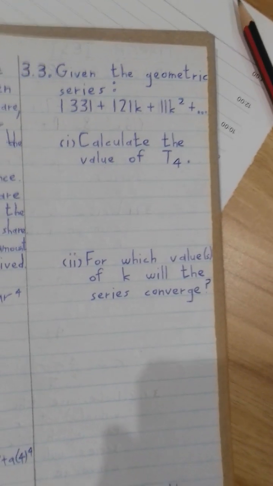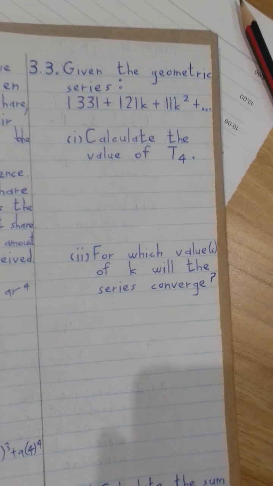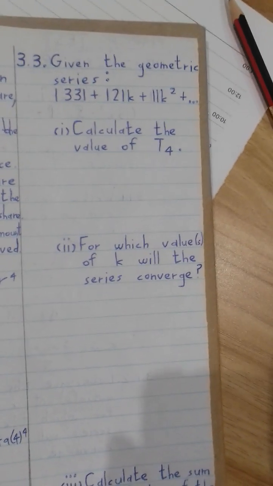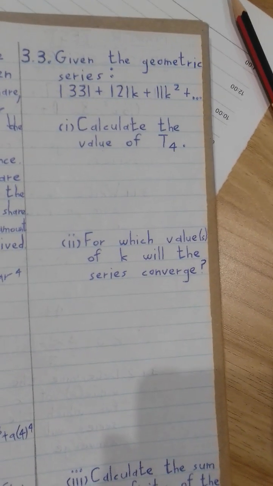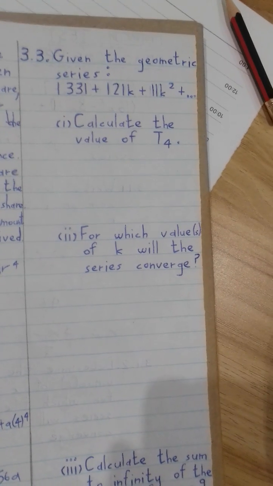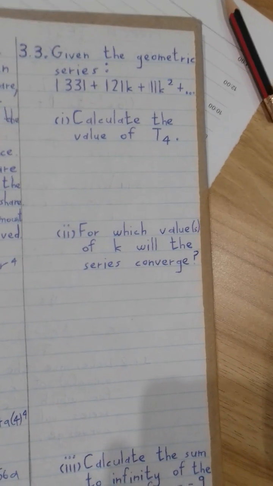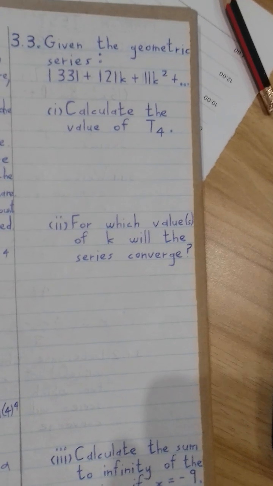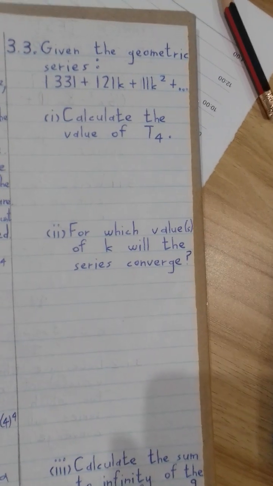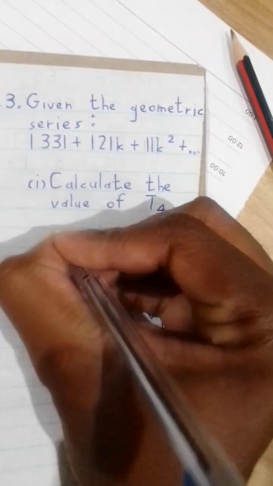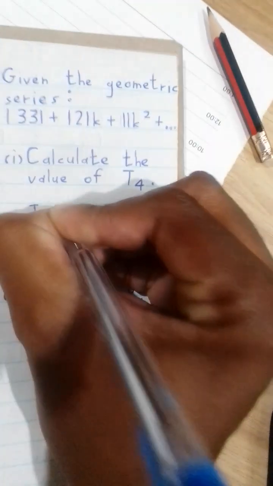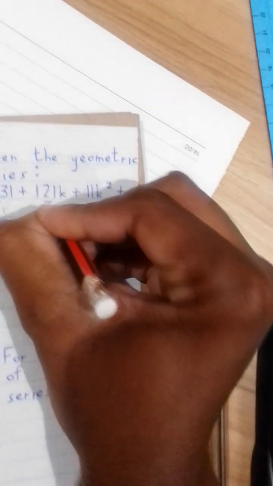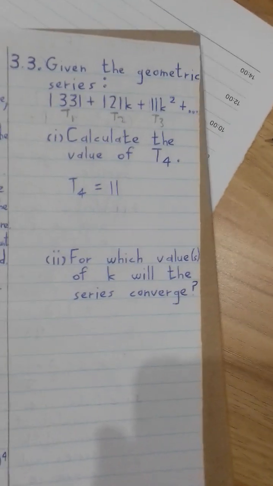(3.3) states, given the geometric series 1331 plus 121k plus 11k squared plus others, Roman numeral number 1 states, calculate the value of T4. T4 is T3, sorry, I was supposed to label. This is T1, T2, T3. Remember, you always label. Okay.